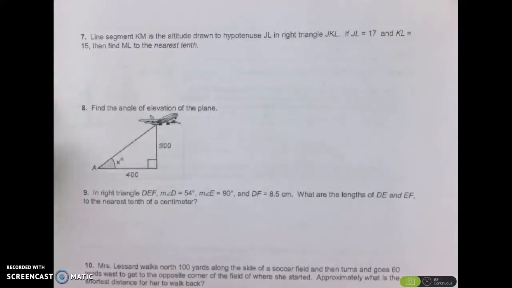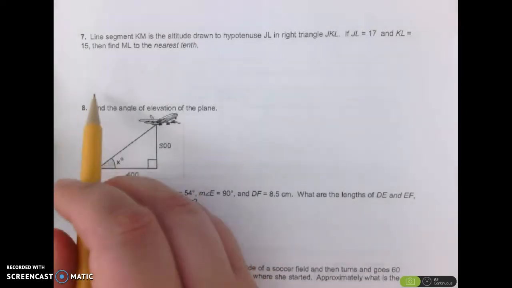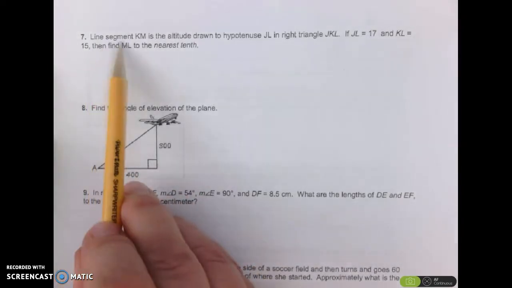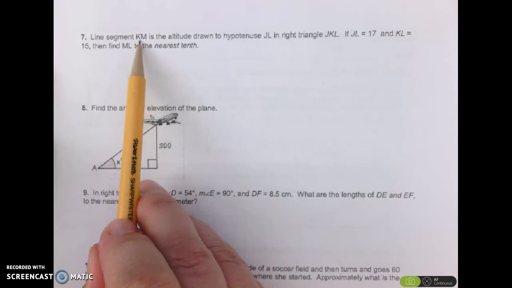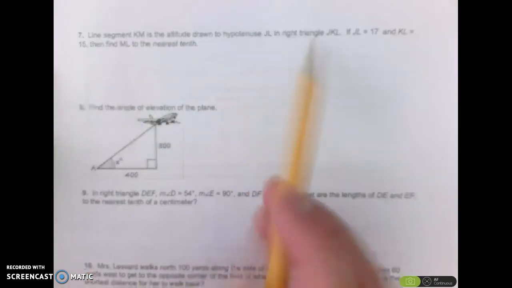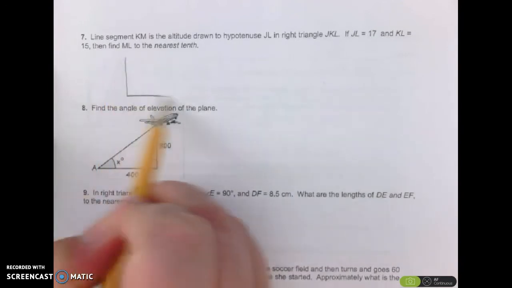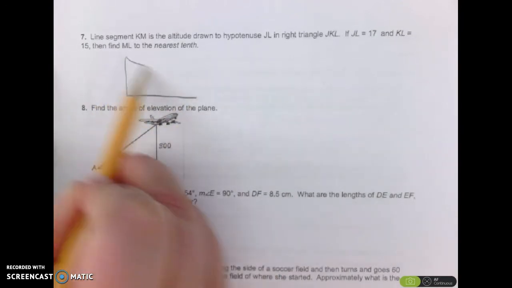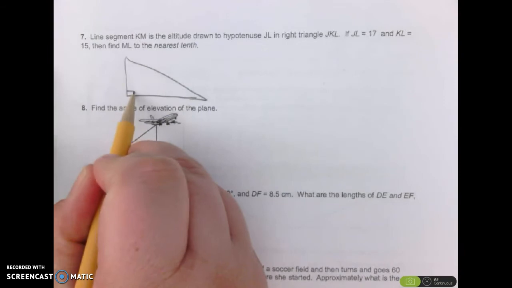Now we have the Geometry and Data Interim 3 Study Guide, page 2. Problem number 7 begins: line segment KM is the altitude drawn to hypotenuse JL in right triangle JKL. So I'm going to draw a sketch of that.